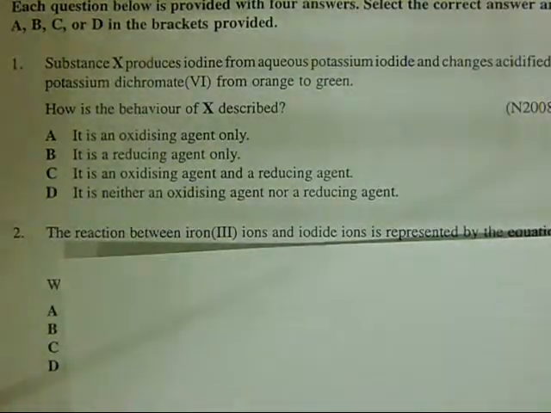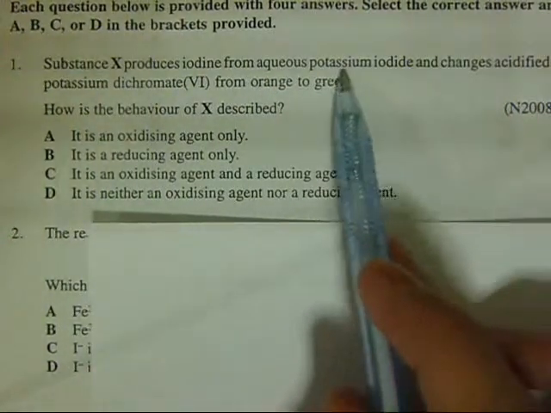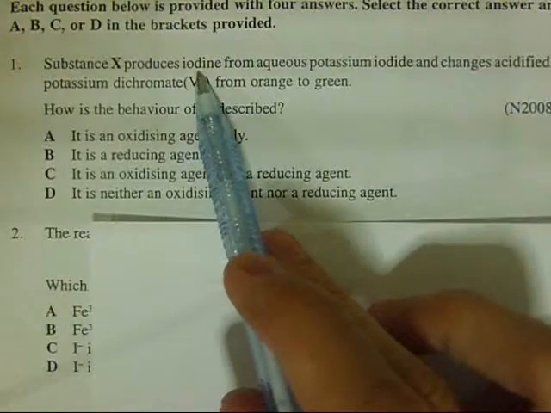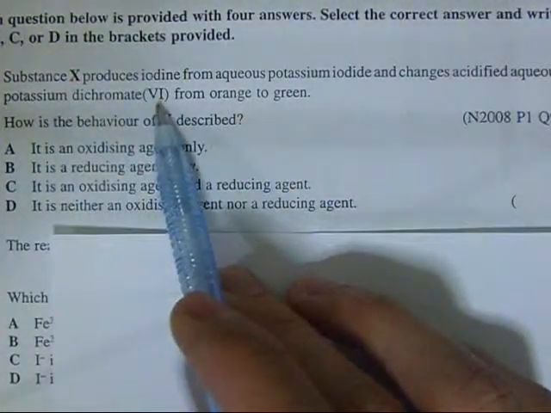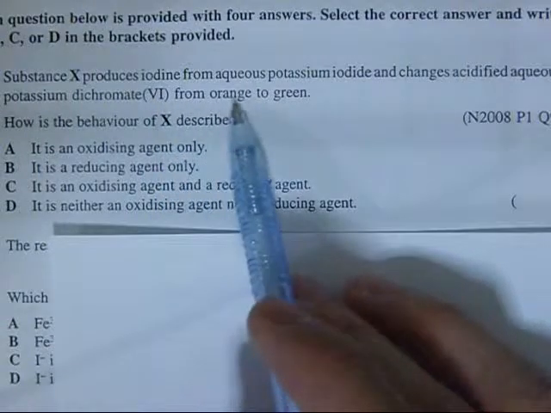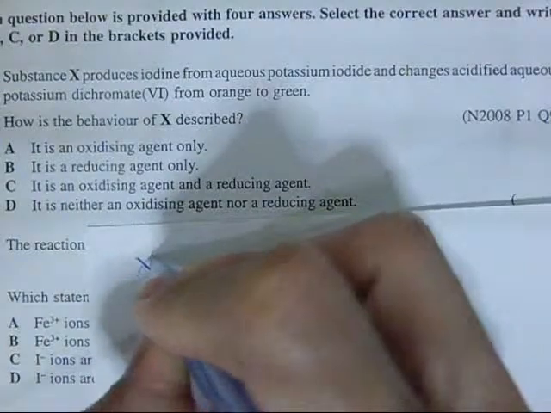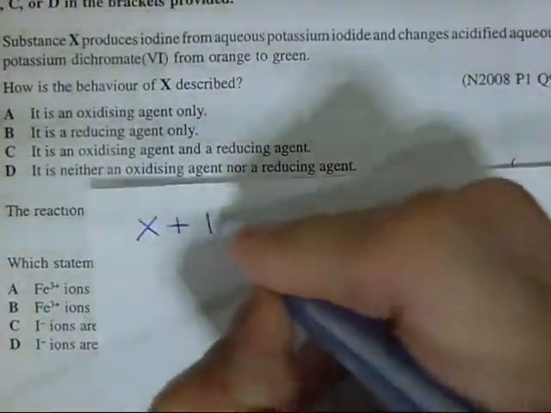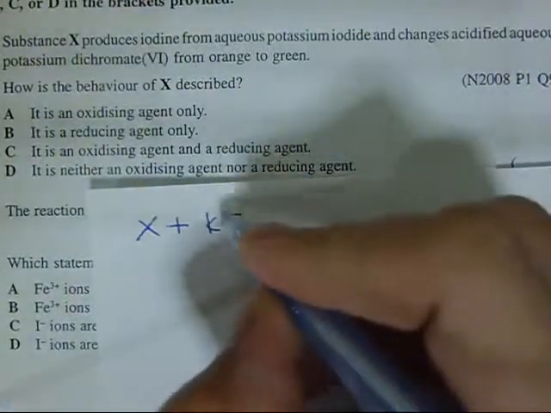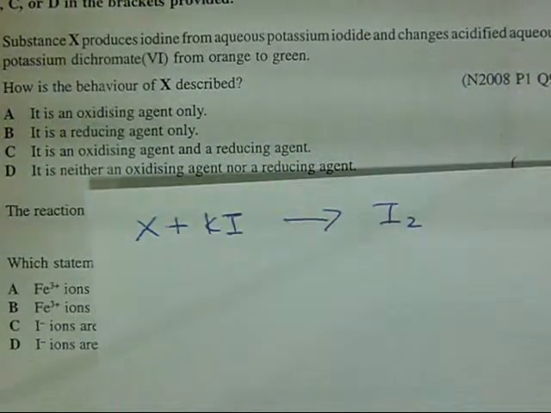Okay, now for this question, the two key points would be potassium iodide, it's changed to iodine, as well as acidified aqueous potassium dichromate(VI), it changed from orange to green. Now, so this X, you can summarize it: X when you add it to potassium iodide, KI, it would change to I2.